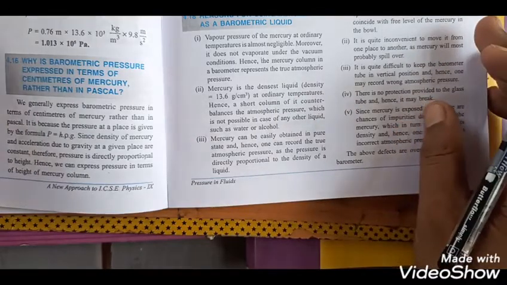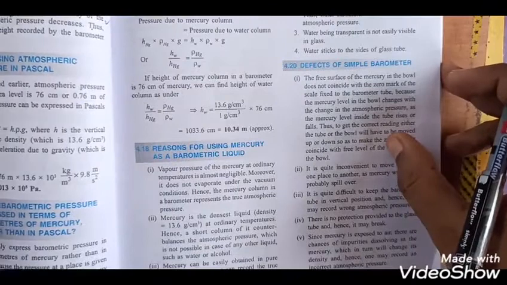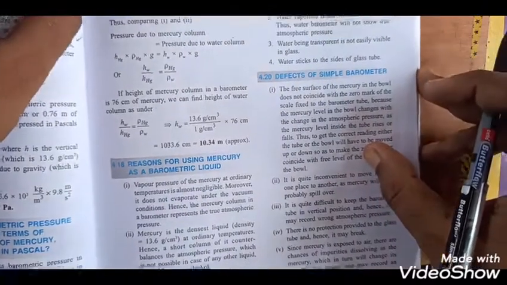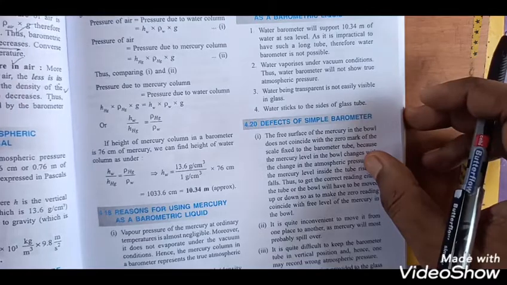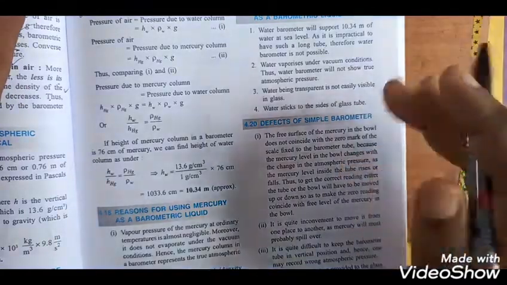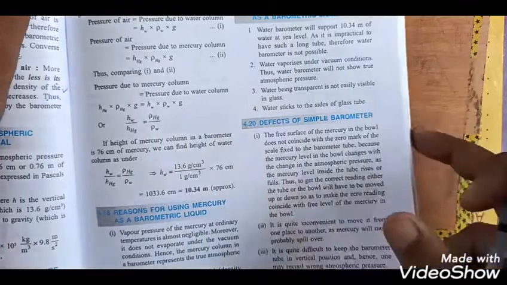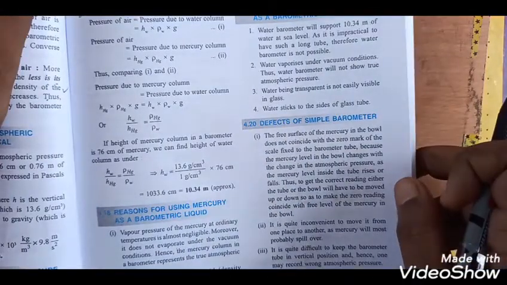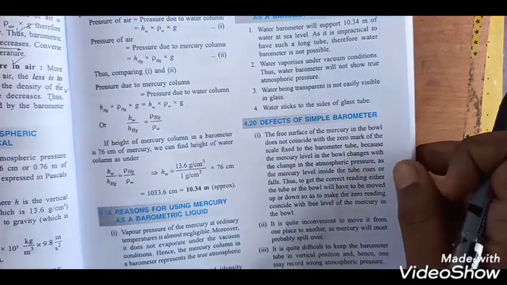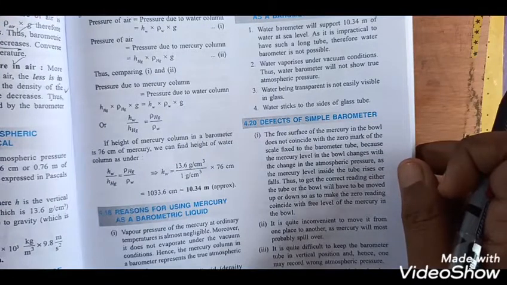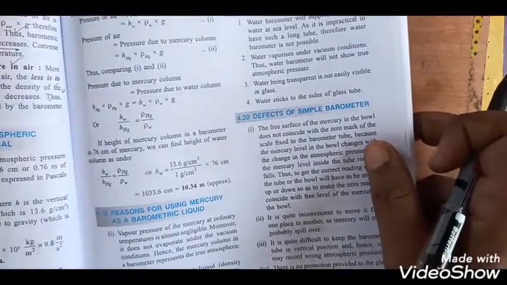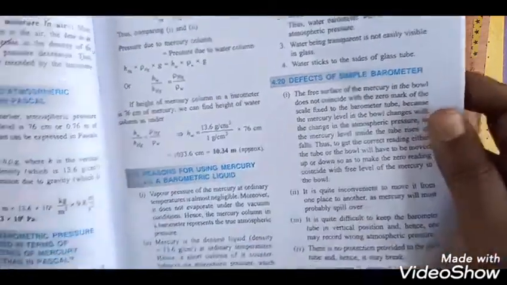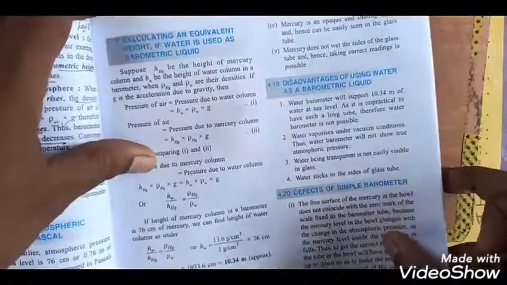But water is a universal solvent, and therefore water is not available easily in pure state. Even if it is pure, it can dissolve air in it. It can dissolve glass in it. It can dissolve any vessel in which it is kept. Clear? So for water, it is a disadvantage.